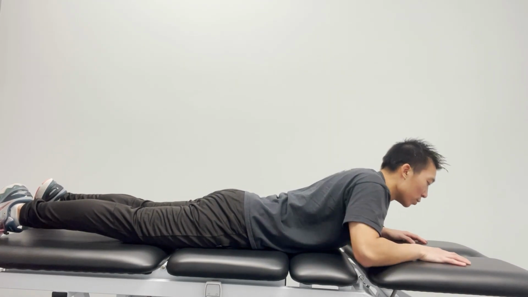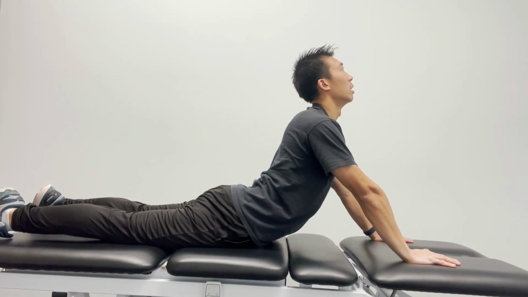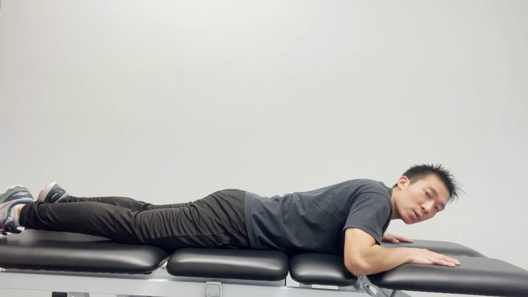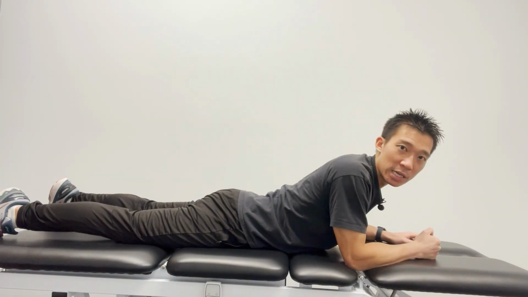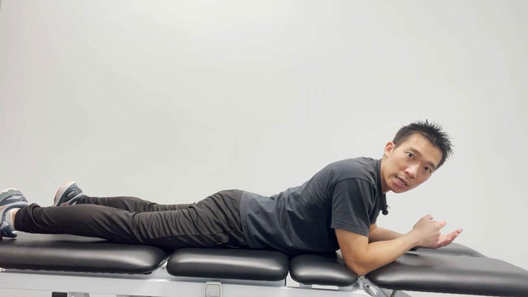So when people are doing this, I have them push up, hold it for about 10 seconds or so, and then come back down and do this about 10 times. Again, with each one, you should just feel a little bit of stretch in the low back and not have more leg pain that goes down the leg.